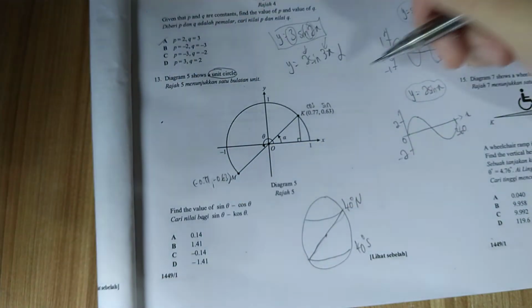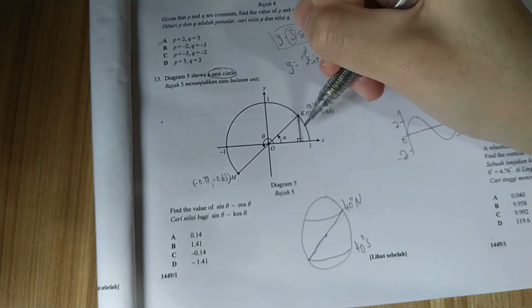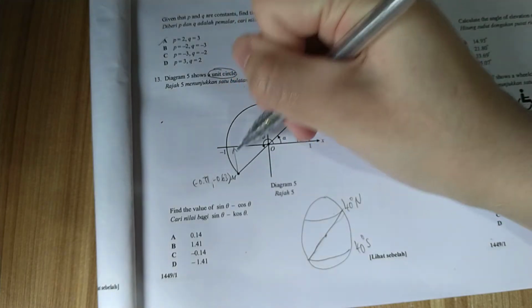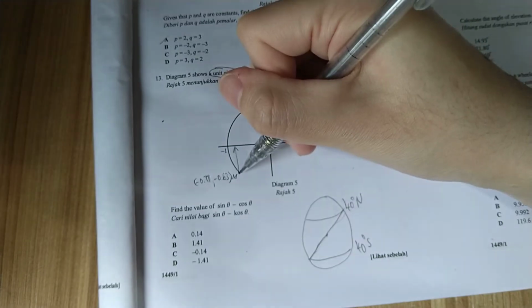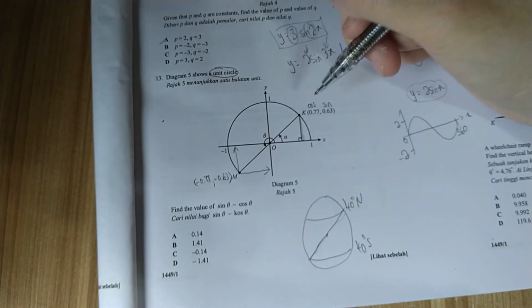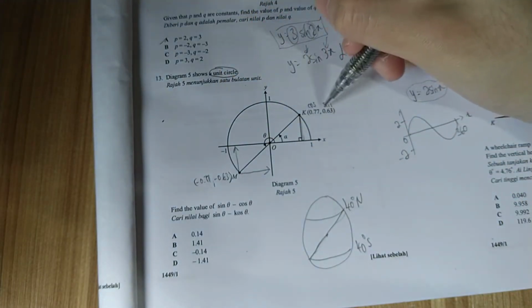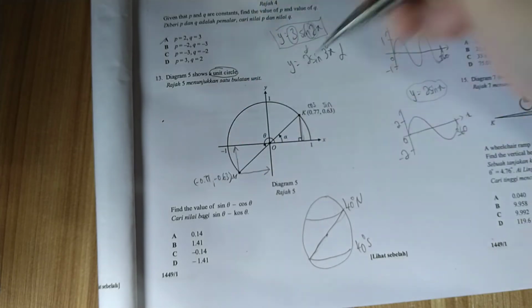Okay, why do you need to add a negative? Because the 0.7 is here, but now your m, the x coordinate, is here already. So it should be negative lah. And the y coordinate will be here, so of course it's negative. But the value stays the same. It's still 0.63, 0.77. It's just that you add a negative.